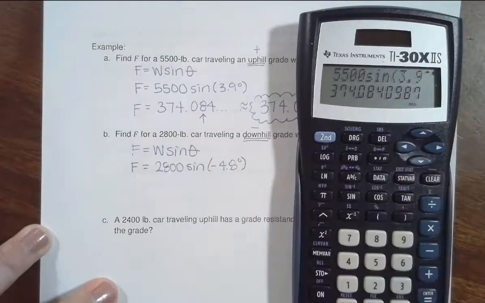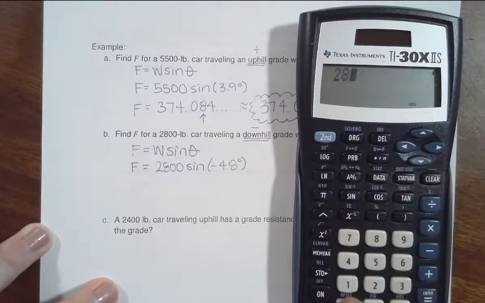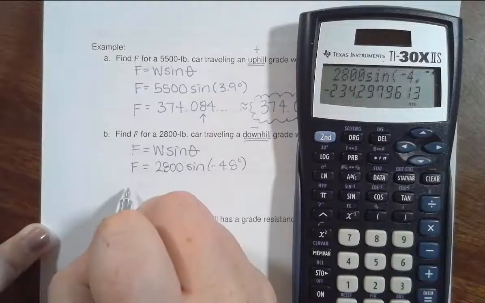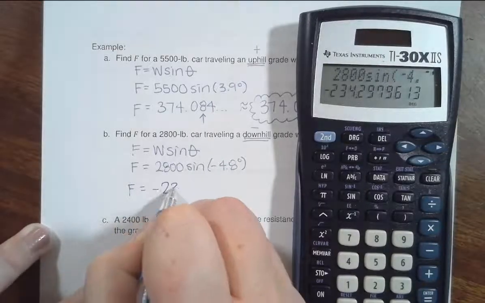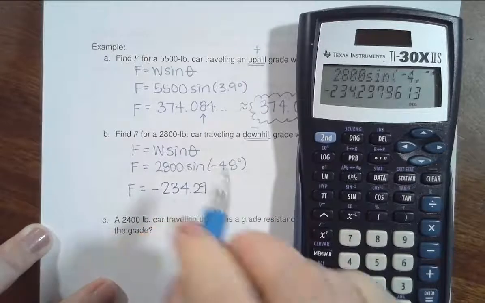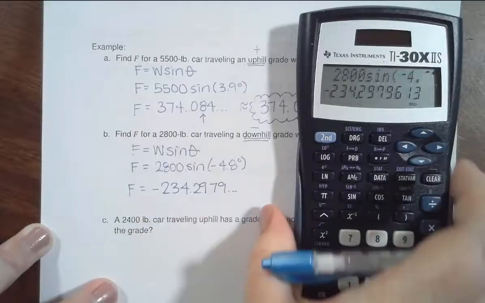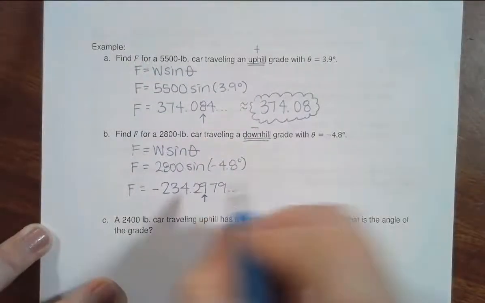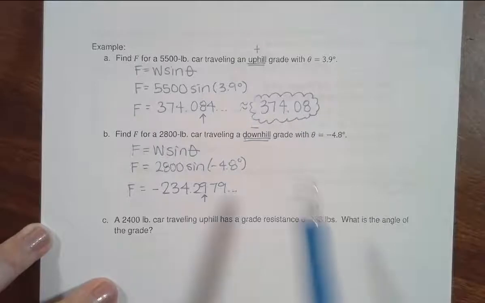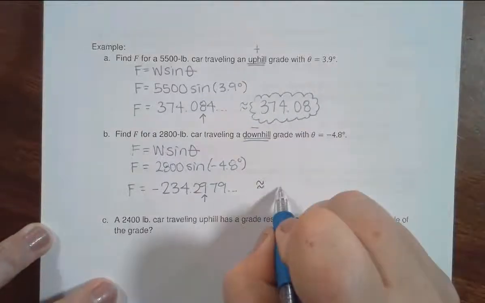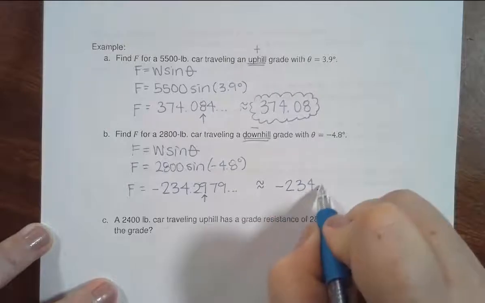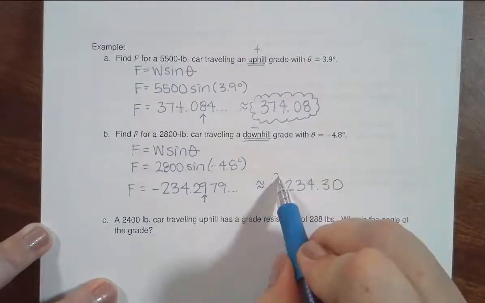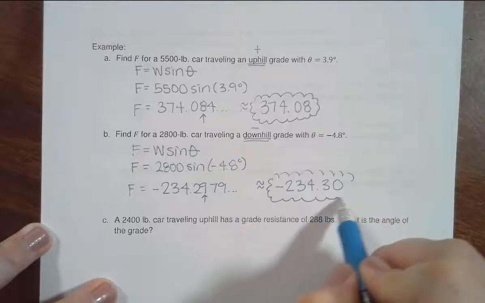2,800 sine of negative 4.8 degrees. And that gives me a force of negative 234.2979 and some more stuff, right? So again, I'm going to go ahead and just round that to 2 decimal places. Notice the 7 is going to bump my 9 up. So what I'll end up with is approximately negative 234.30 if I round it to 2 decimal places. Always check your specific problem on MyMathLab because it will tell you how to do it.